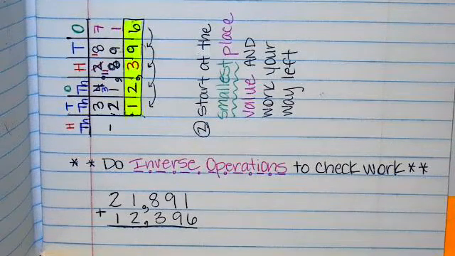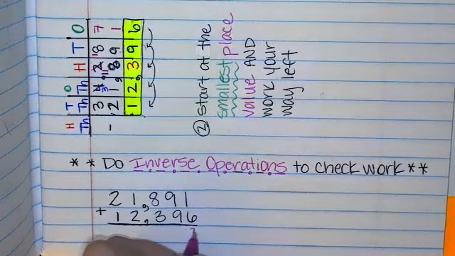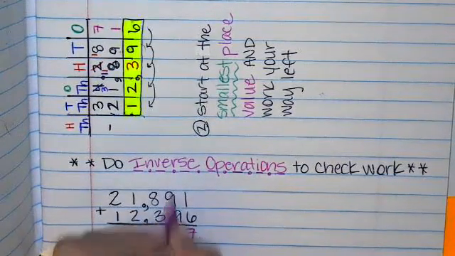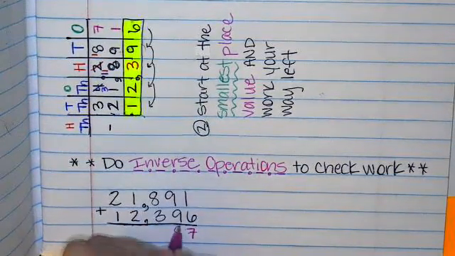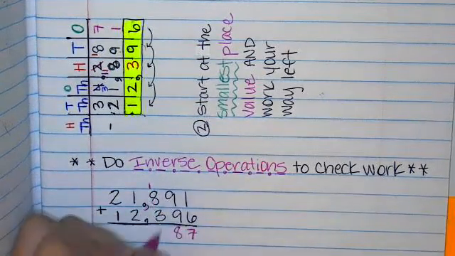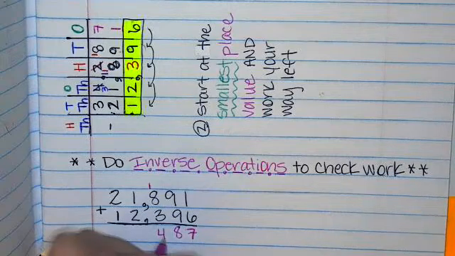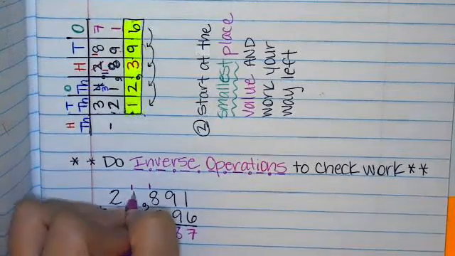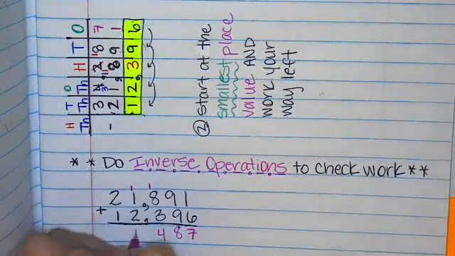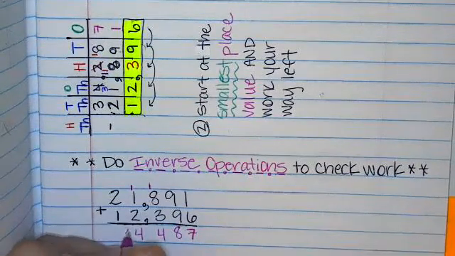So here we go. I'm going to be adding 1 plus 6, which is 7. 9 plus 9, which is 18, so 8, and then regroup the 1. 1 plus 8 is 9. 9 plus 3 is 14. Drop the 4, regroup the 1. 1 plus 1 is 2. 2 plus 2 is 4. 2 plus 1 is 3.